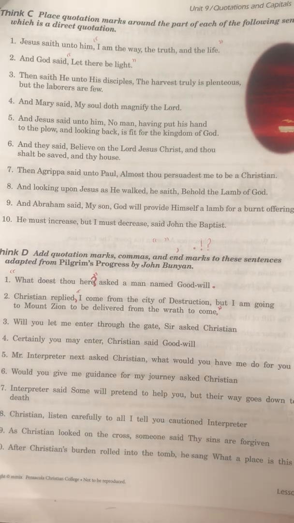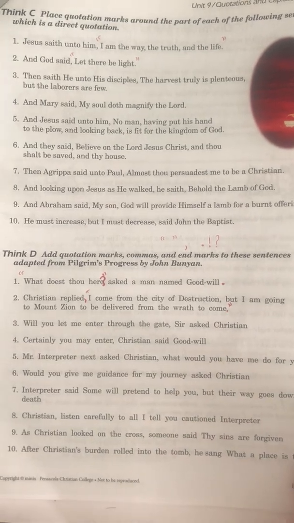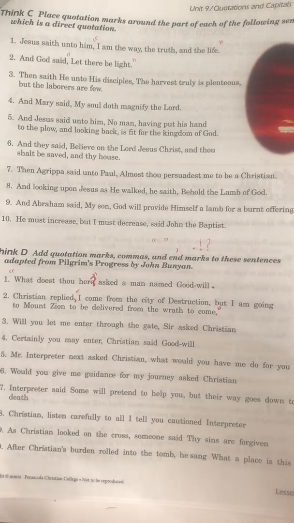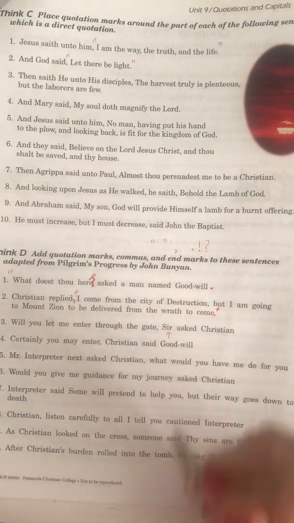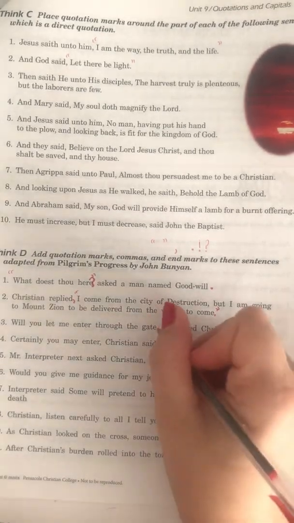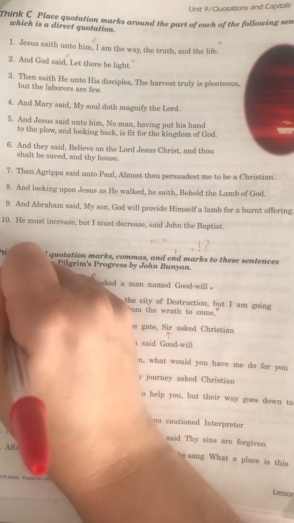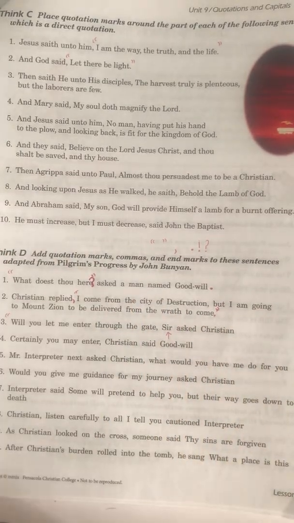And I'm going to do one more just to be sure because of the little blip on number 1. Number 3, "Will you let me enter through the gate?" Sir asked Christian. Notice how Sir is capitalized, so it's a proper noun. And this is a question. So quotation marks first.